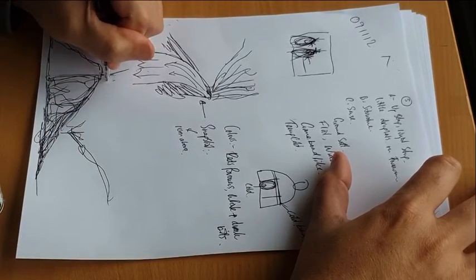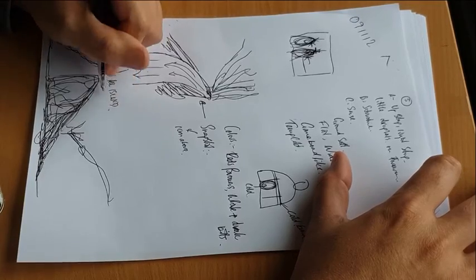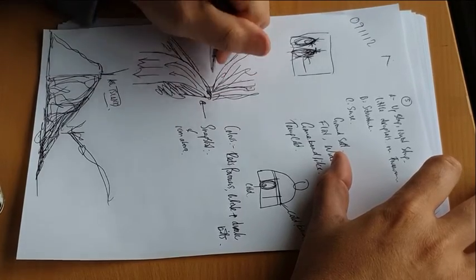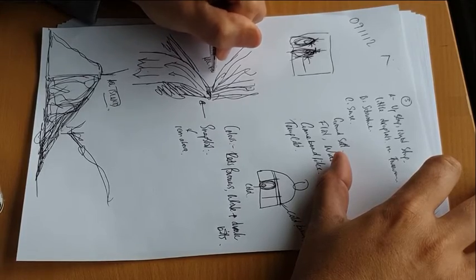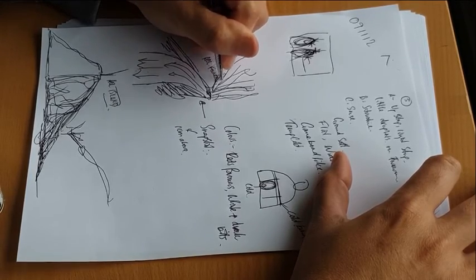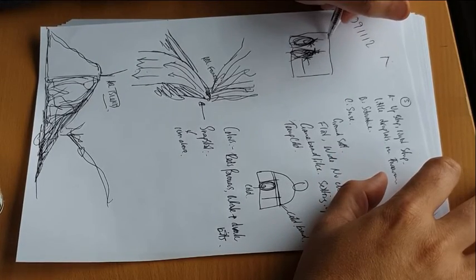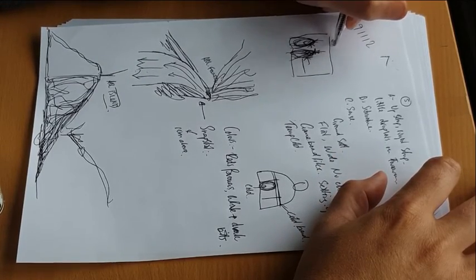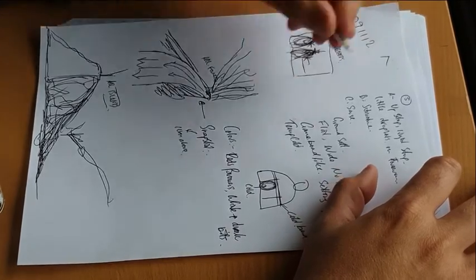Like an island. Fountain. Objects. Okay, smells.